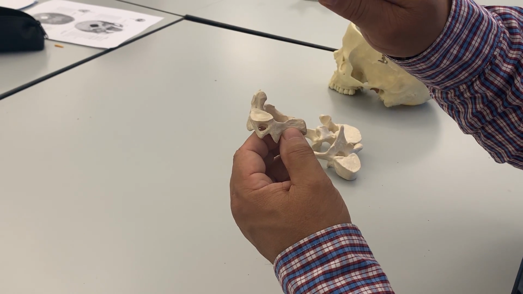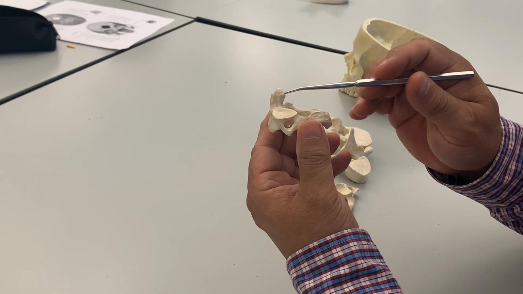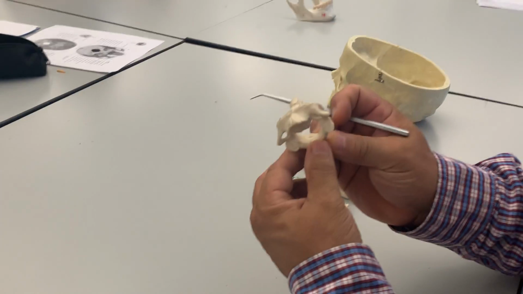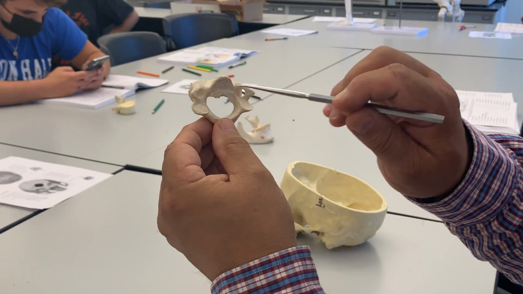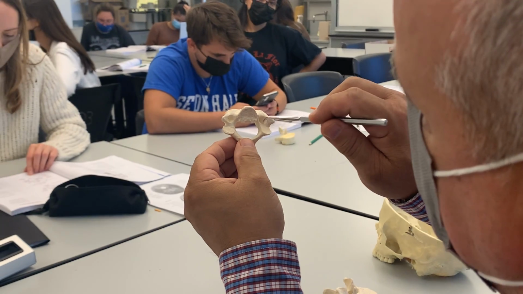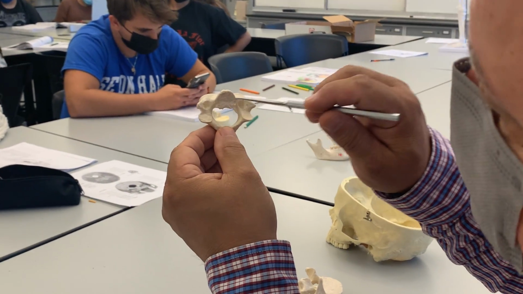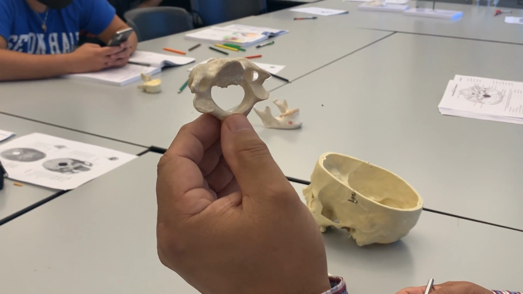So atlas, C1, axis, C2. C2 axis has the dens. And everything else is pretty similar to the other cervical vertebrae. Note 3 holes, 2 transverse foramen housing the vertebral artery, and the vertebral canal housing the top of the spinal cord. And that's it.